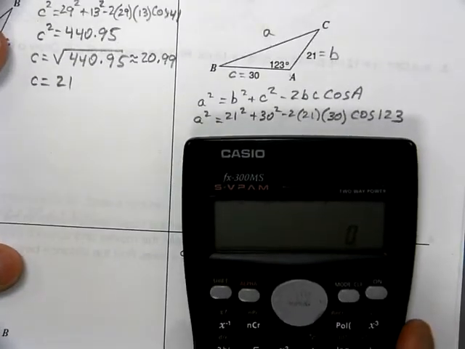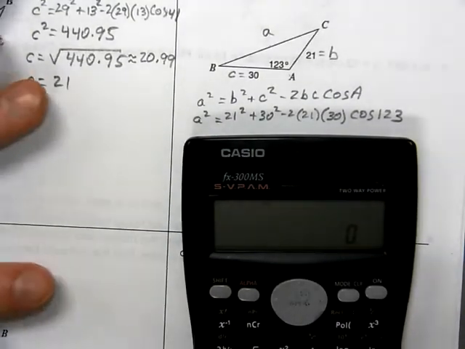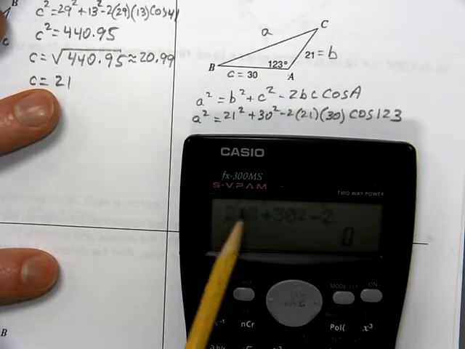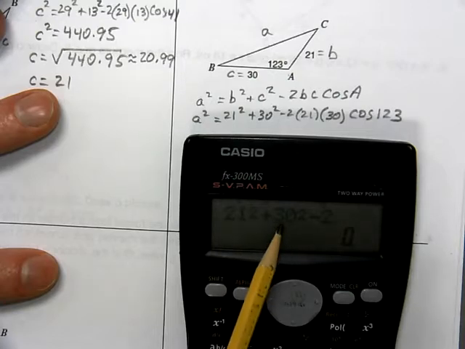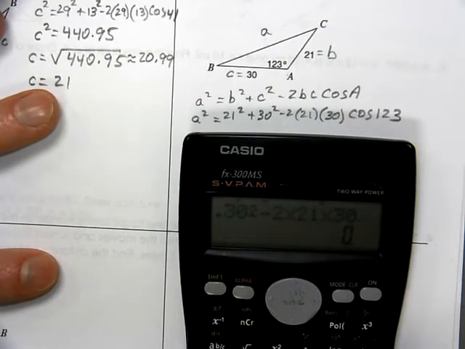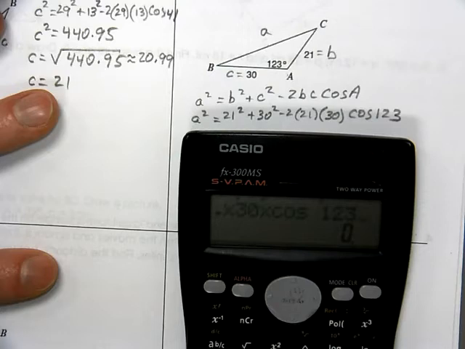So we'll go down to our calculator. By using the calculator, this will save a lot of errors. We typed in 21 squared plus 30 squared minus 2 times 21 times 30 times our cosine of 123.